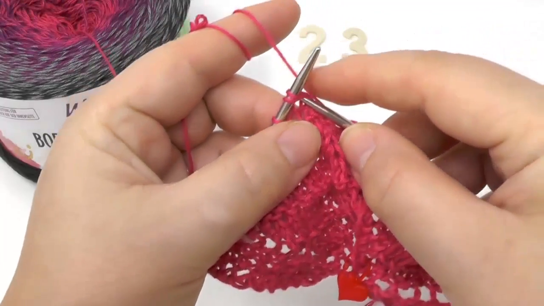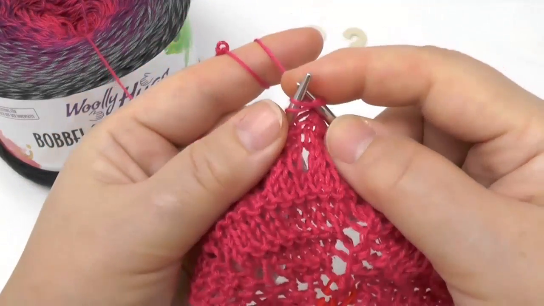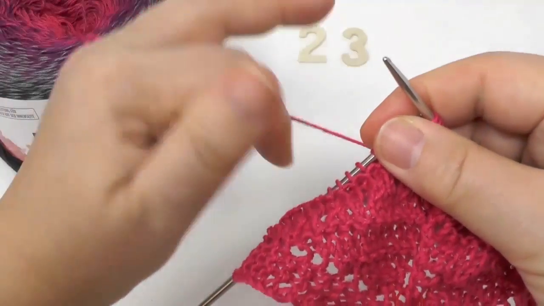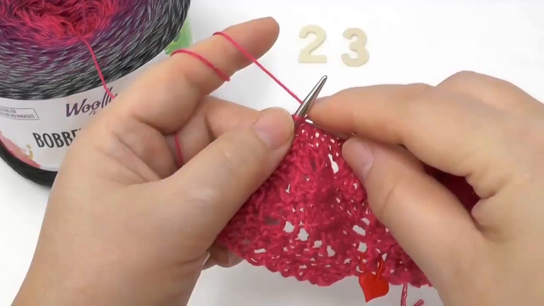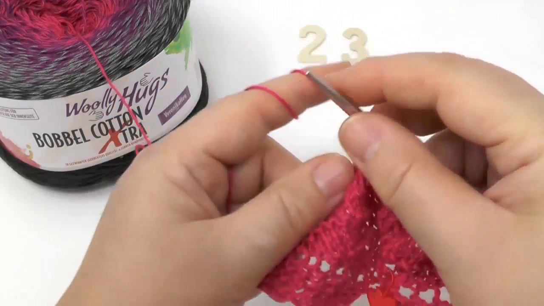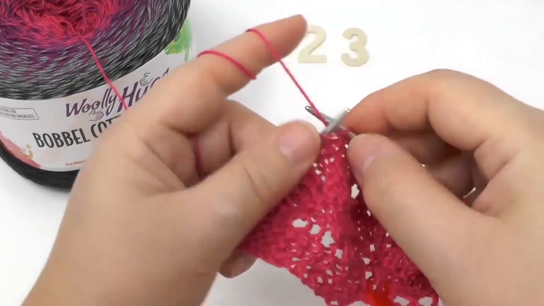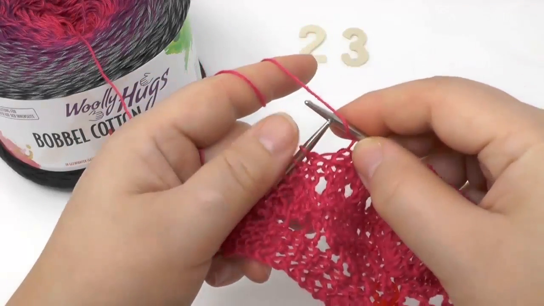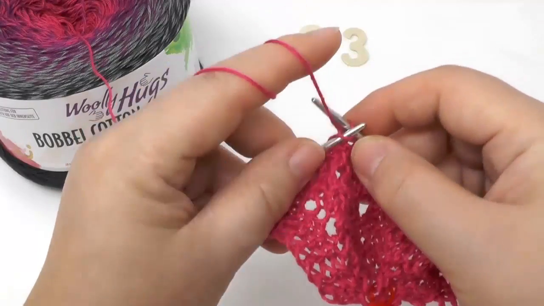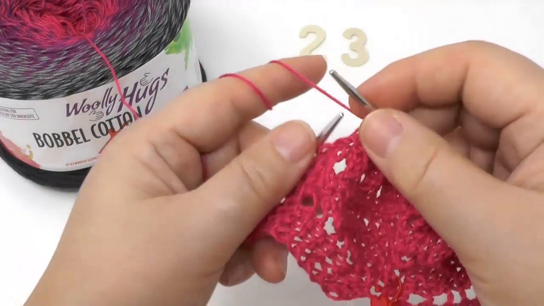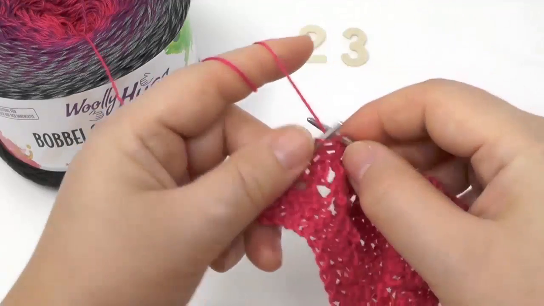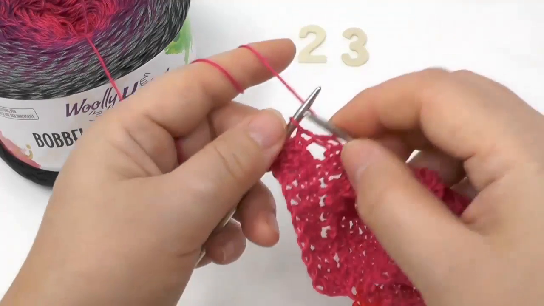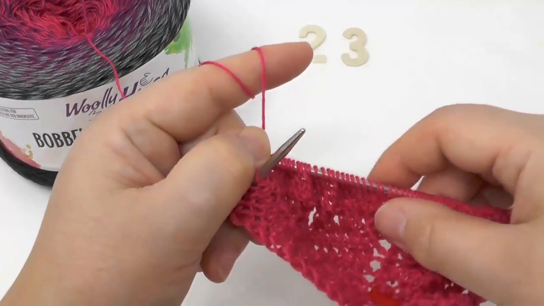Then knit 2 stitches together, yarn over, knit 5 stitches, 1, 2, 3, 4, 5, yarn over, pass 1 stitch over, and then knit 6 stitches. 1, 2, 3, 4, 5, 6.